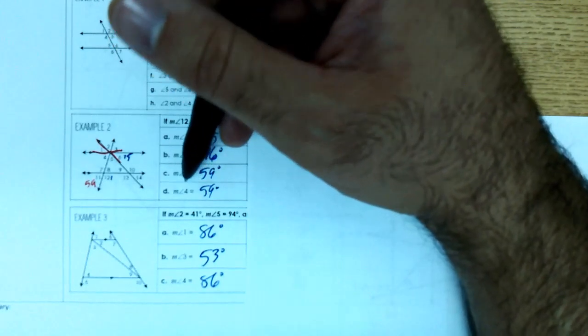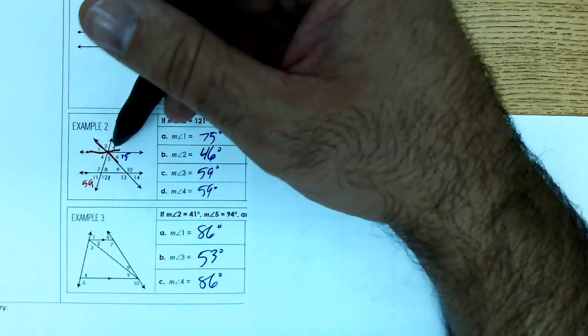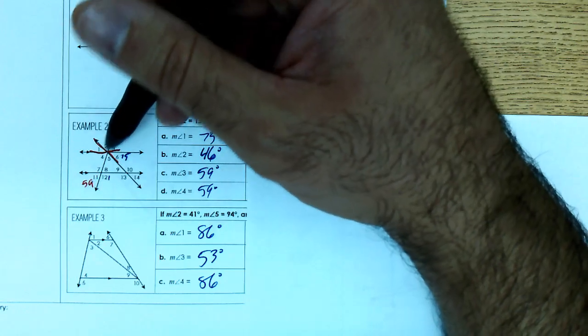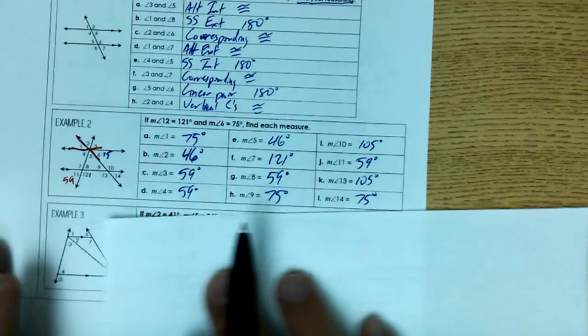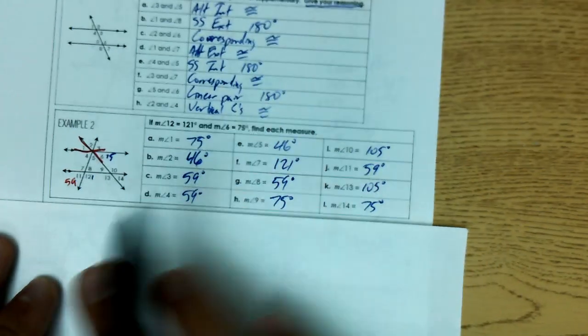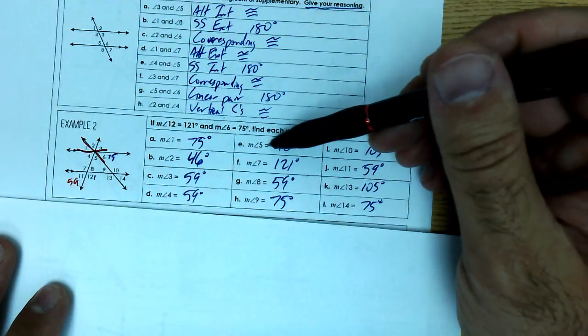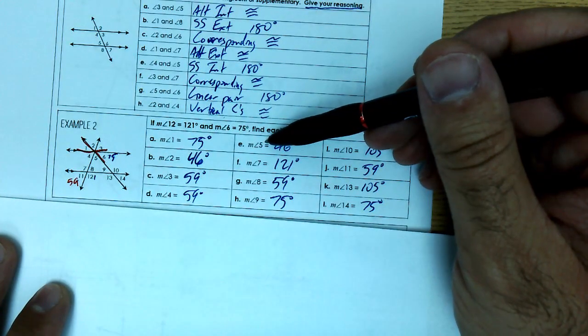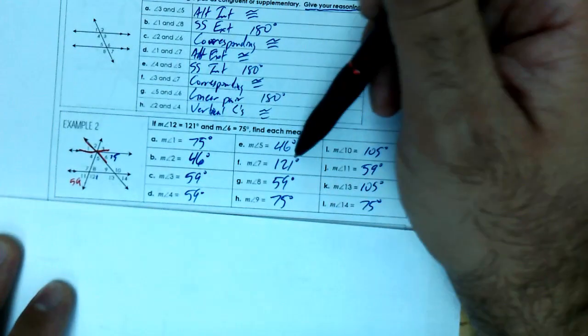59 for angle 4. How do we know that? Well, 3 and 4 are vertical angles. They are created by the same two lines. So 3 and 4 are the same. Angle 5 is the same as angle 2 because of vertical angles.